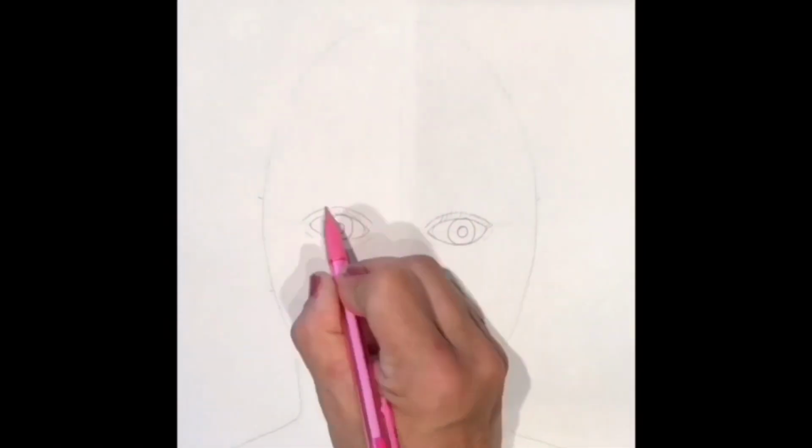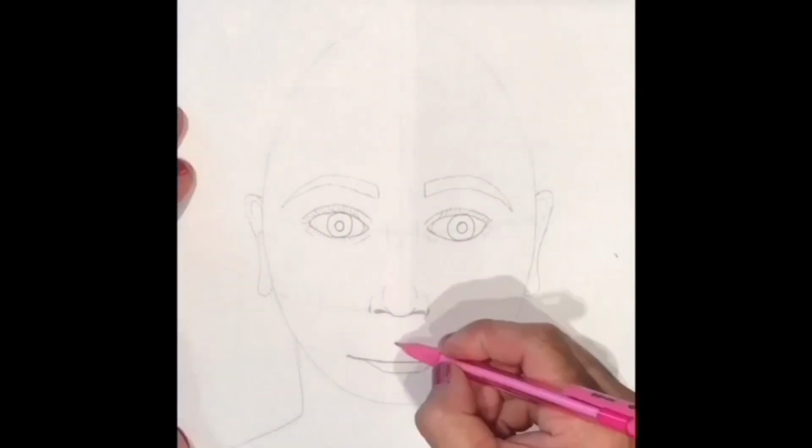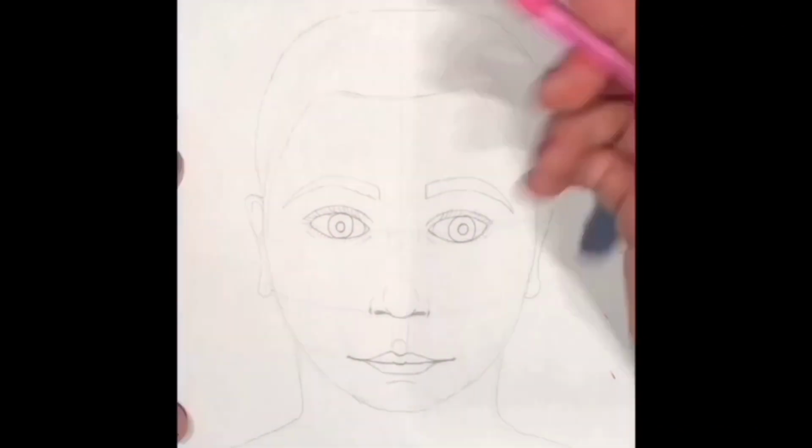So after you get your sketch completed and you're happy with the symmetry, then we will get out our colored pencils, and as a class we will work on coloring and shading the final piece.